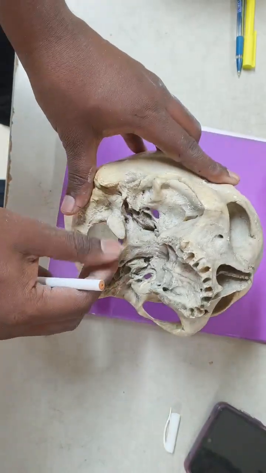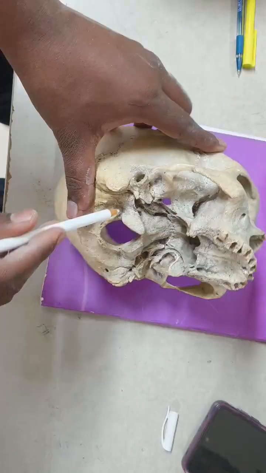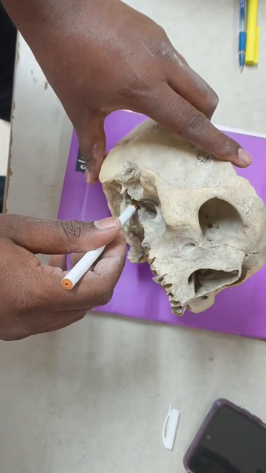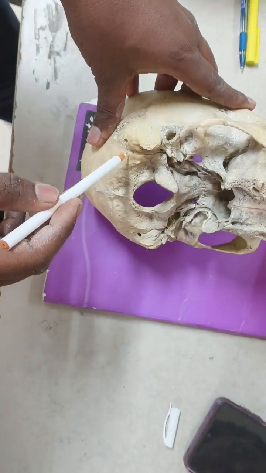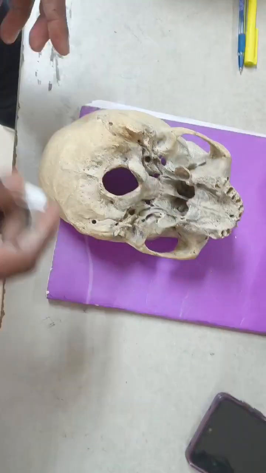This projection is known as condyle. Okay, and this is posterior condylar canal, and this is anterior condylar canal. Foramen magnum and mastoid foramen. So you put this in group.